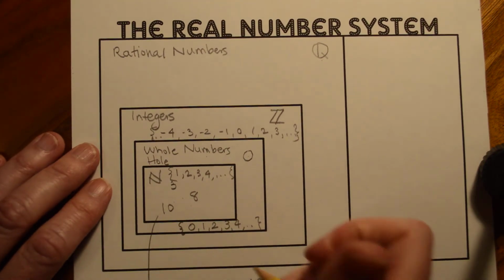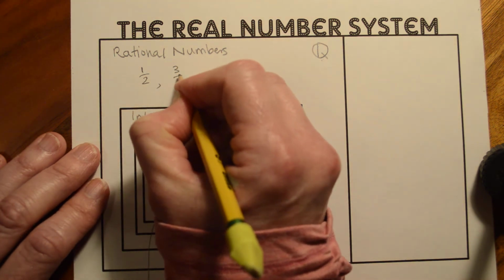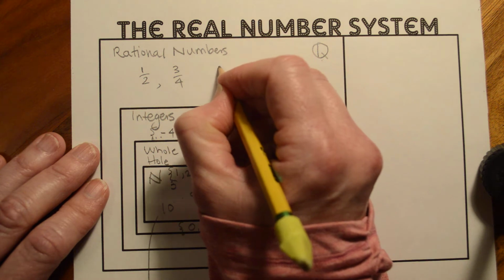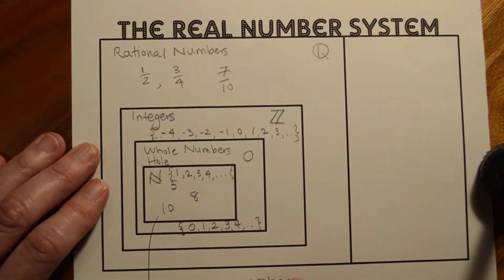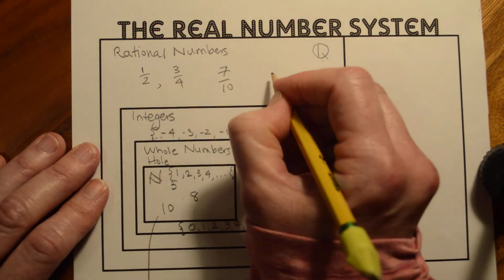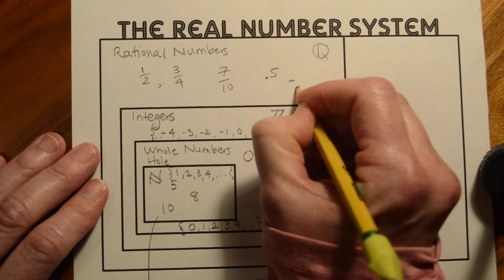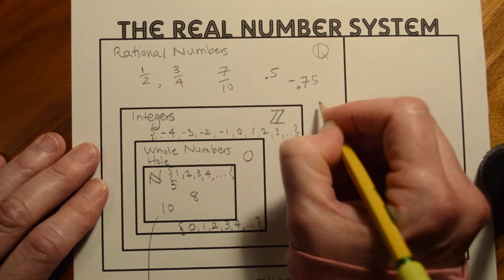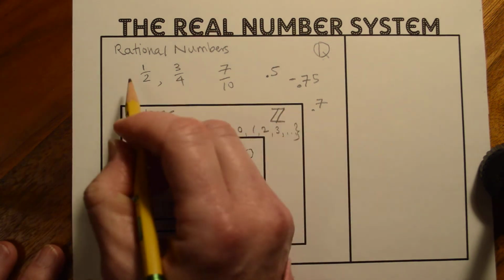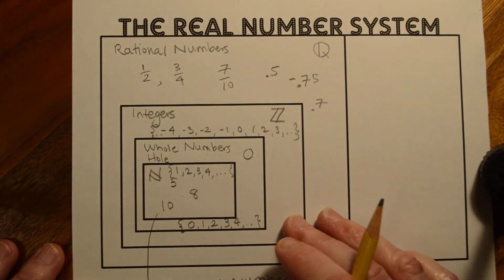So there are some obvious things that we would put in here. Some of our nicer fraction friends, 1/2, 3/4, something like 7/10, things like that. But then there are the decimal equivalents of these. So we could also write 0.5. We could write negative 0.75. We could write positive 0.7. So any of these fractional values could be written as their equivalent decimal values.